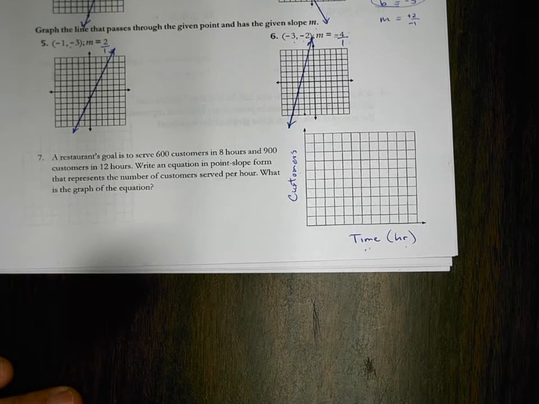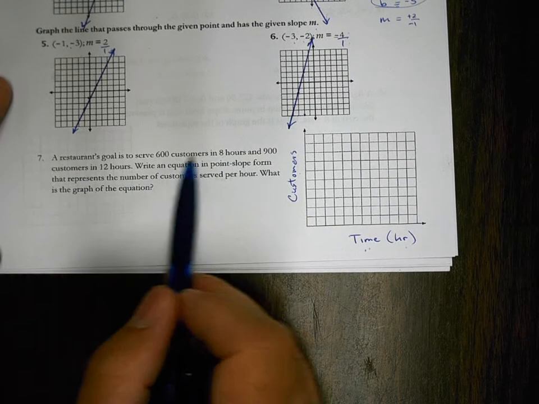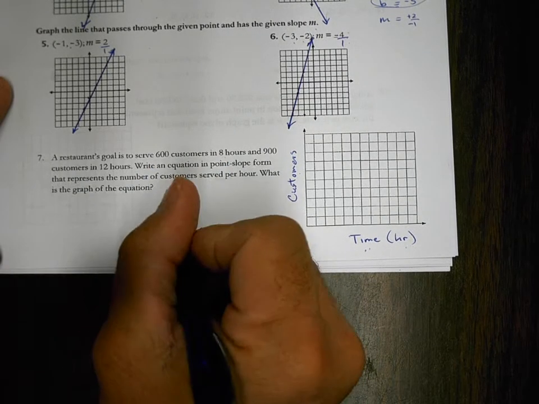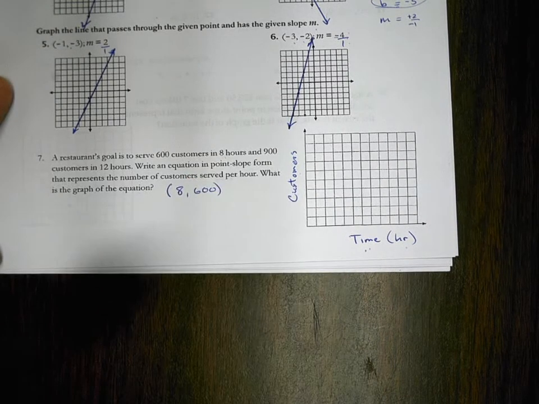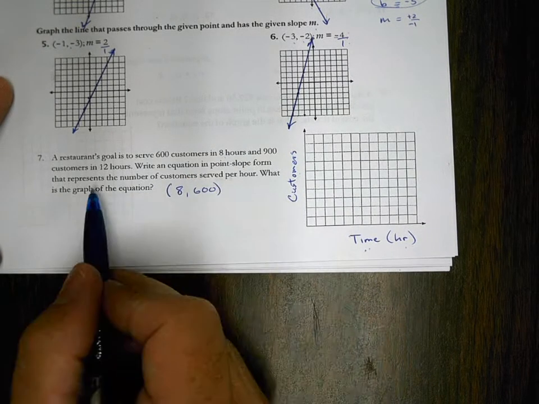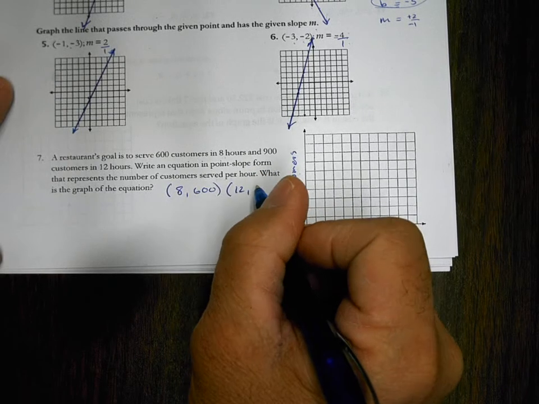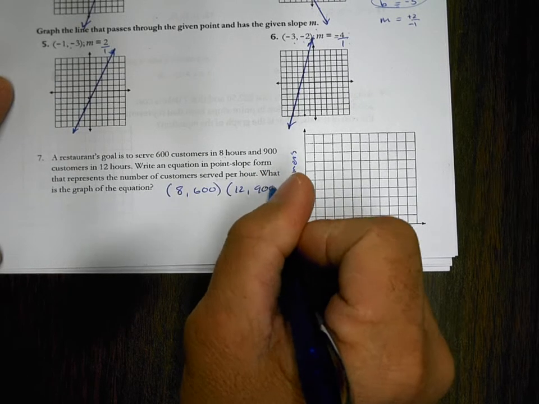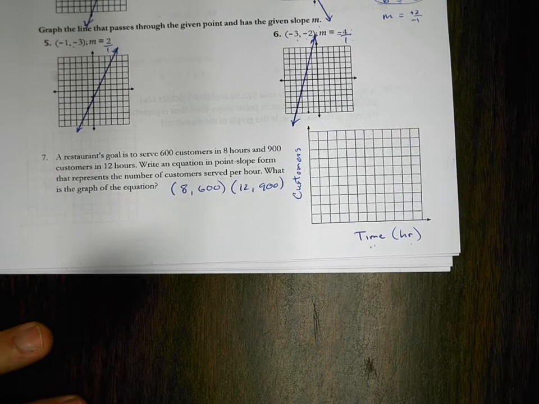Now we need our ordered pairs. They want to serve 600 customers in 8 hours. So that means our x is 8 and our y is 600, and 900 customers in 12 hours. So our 2 points are 12, 900, and 8, 600. Any questions on how I came up with those 2 points?